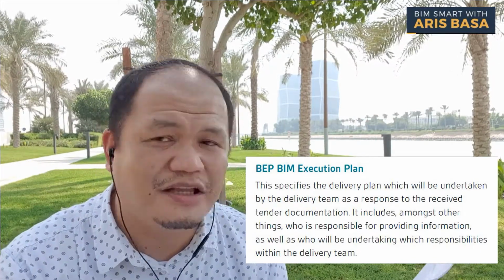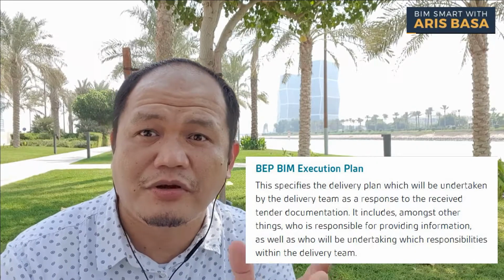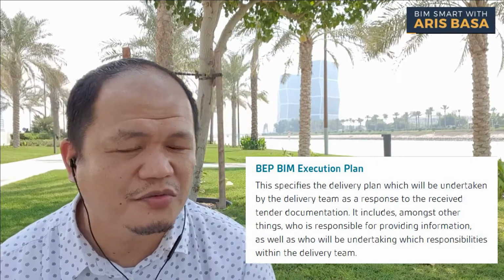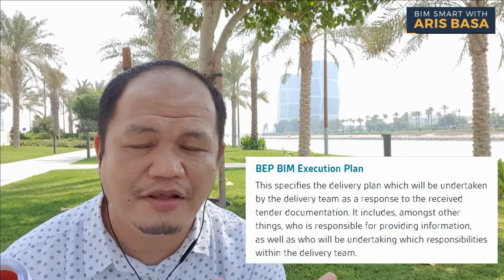Sometimes there are projects where BIM is only implemented during the construction stage. There are projects where BIM is only implemented for the as-built, so that they can have the information to be transferred to the building operator. So it depends on the magnitude of the project, the importance of the project, and the budget. And it depends on the budget of the owner.